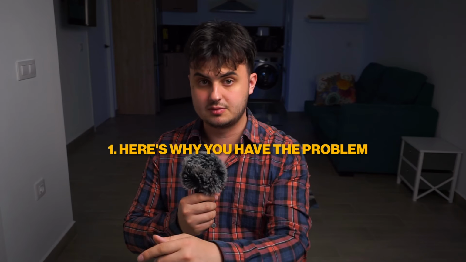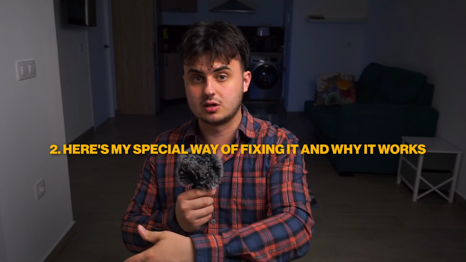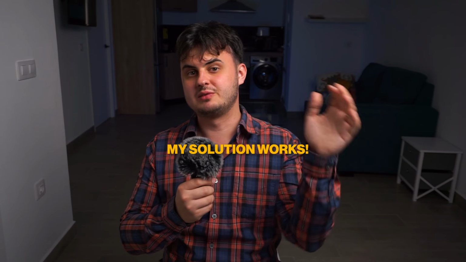So the formula basically works like this. Here's why you have the problem. This is the mechanism of the problem. Here's my special way of fixing it and why it works. This is the mechanism of the solution. And that's why my solution works when everything else has failed. Once you have your mechanism, you can now extract your sales argument and build the structure of the VSL.